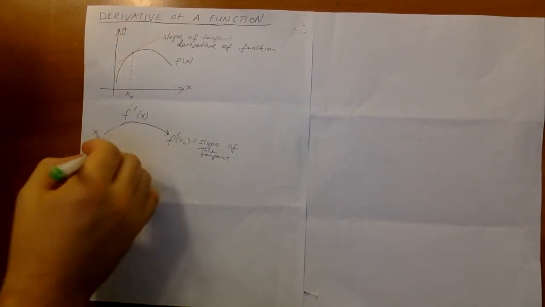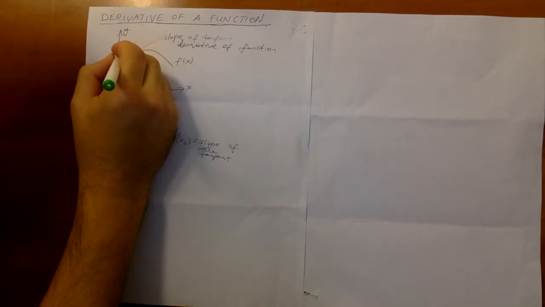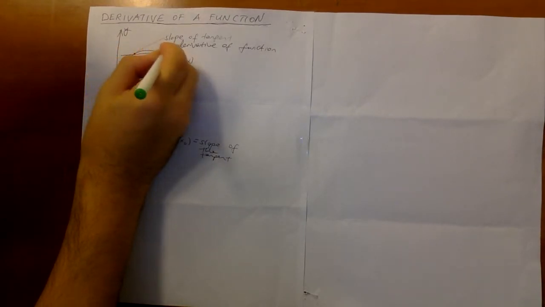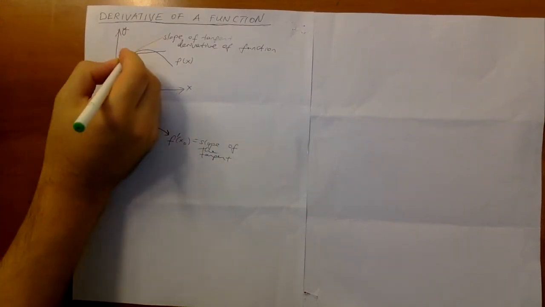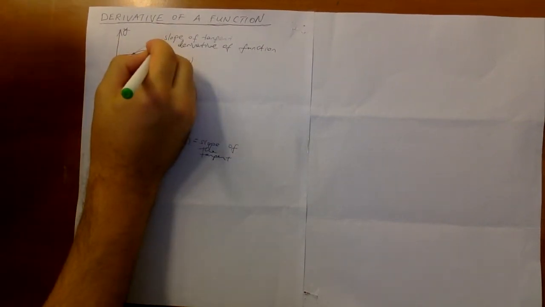Let's try to find the derivative of a given function. So how are we going to find it? In order to find it, you draw some arbitrary line which passes through two points of the function, like this.